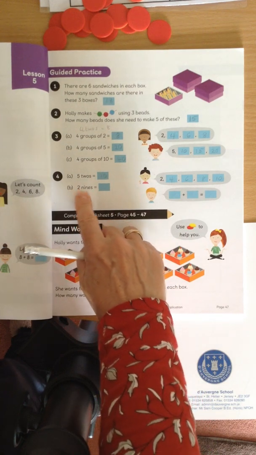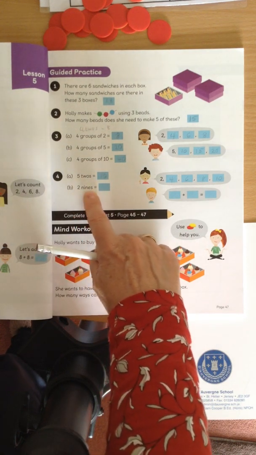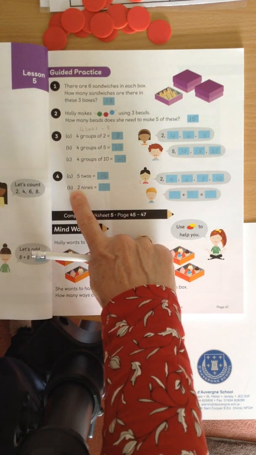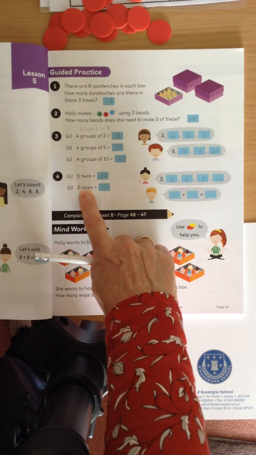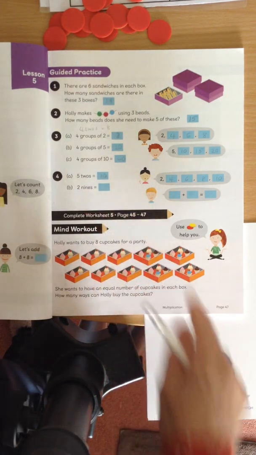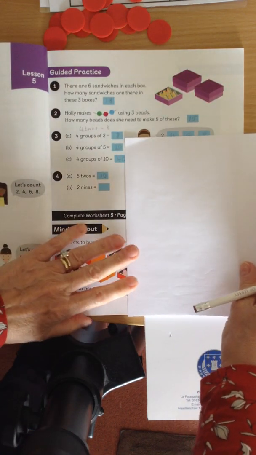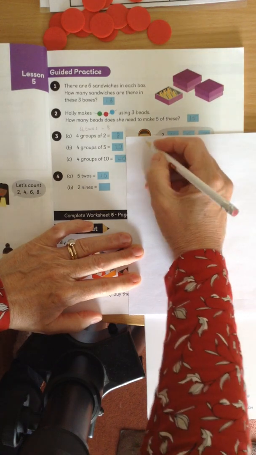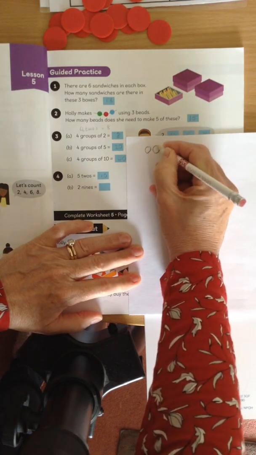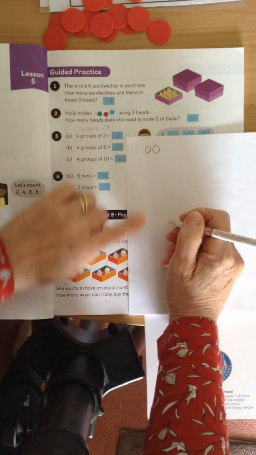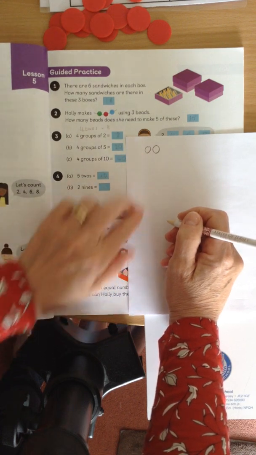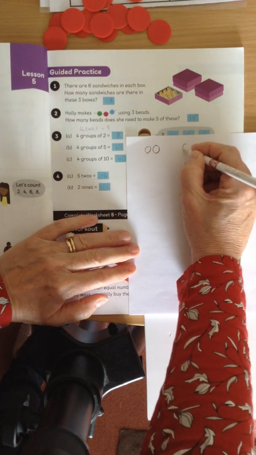What about this? This is a tricky one. 2 nines. How could we do 2 nines? Can we count in nines? Perhaps we could draw a picture. We could have 2 nines. There's 2. We could do that 9 times. If we do 9 lots of 2s, or we could go 9 2 times.